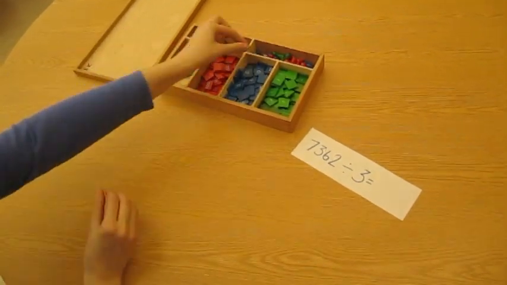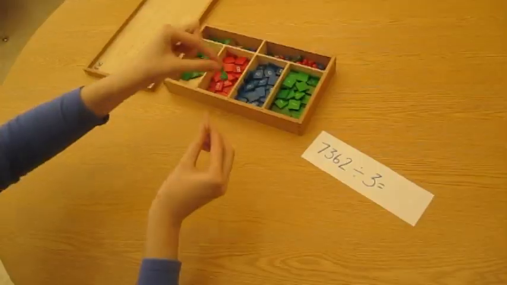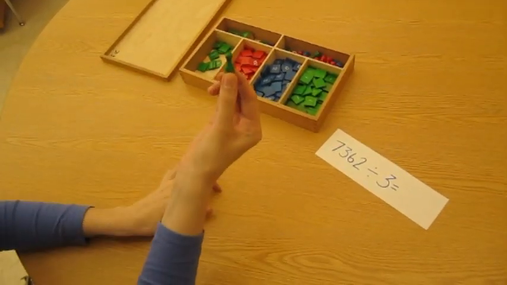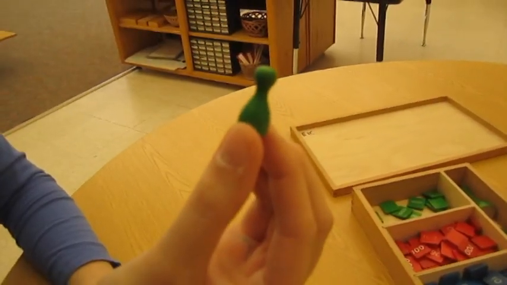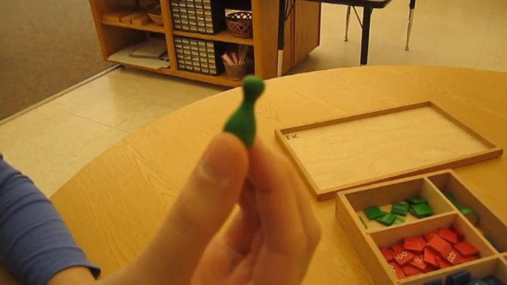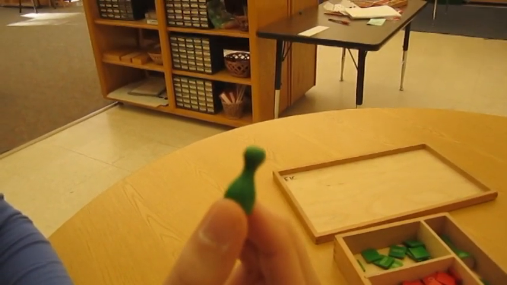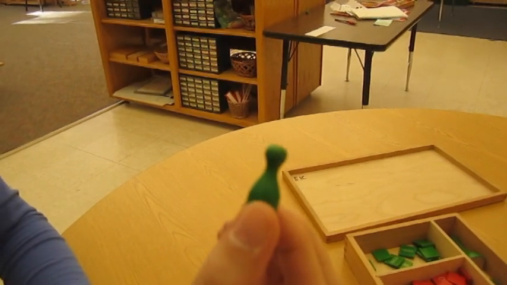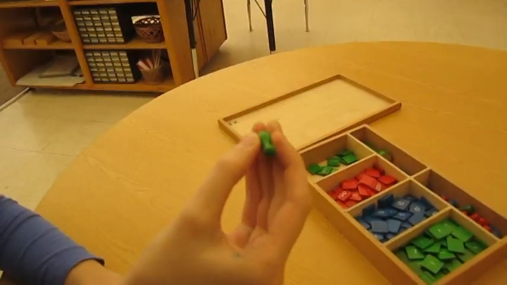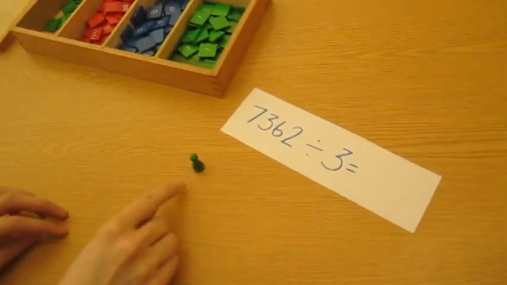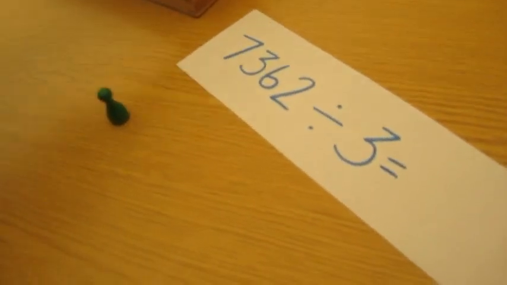The first thing that I would talk about with the student is the skittle. Looks like a pawn. It's used to represent how many shares each person would get. For example, in this problem we have three shares, or 3 people to represent. So because this is a unit pawn, I would need 3 of them.